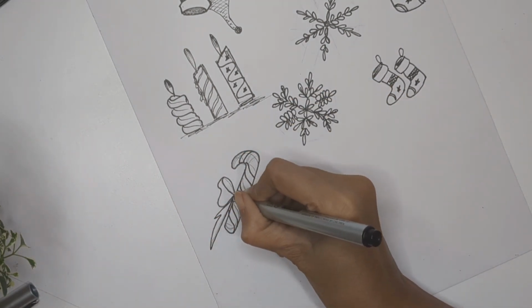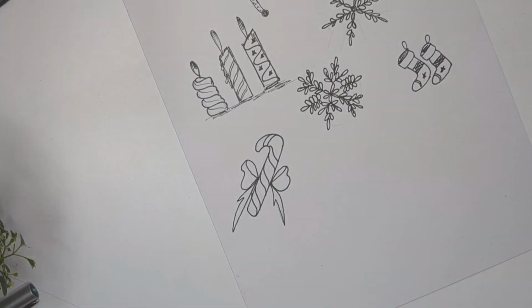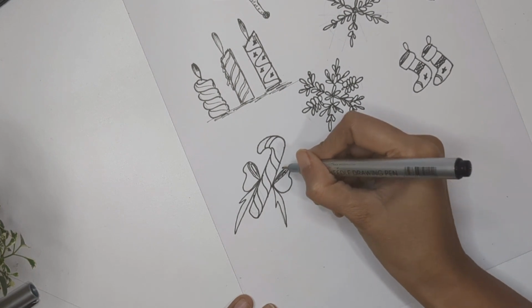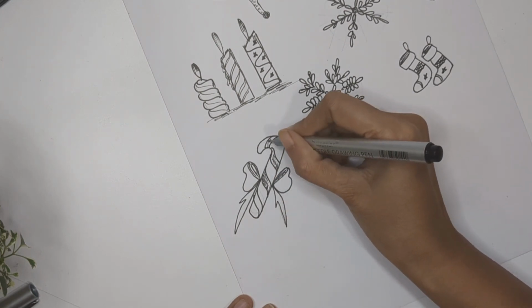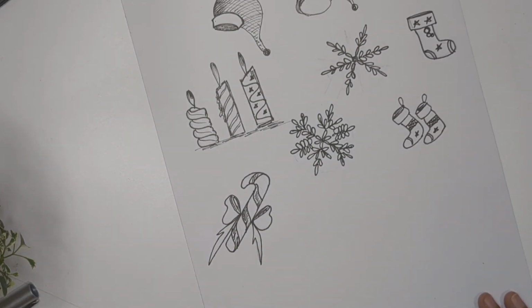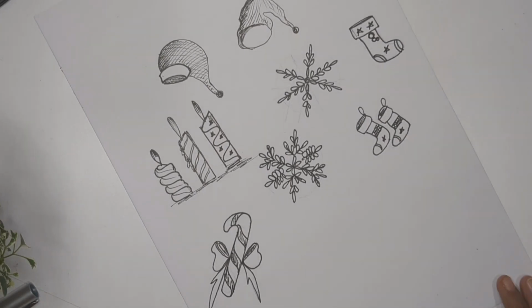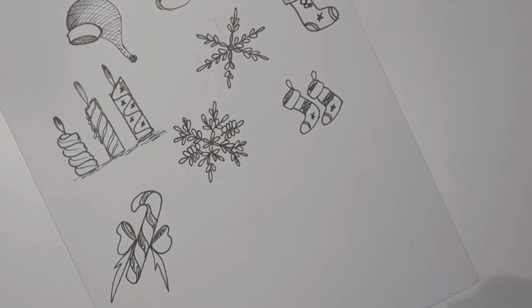This is something we can do. You can definitely add some more elements into it, but I'm keeping it simple because anyways we are going to utilize all these things in our Christmas card series that we are going to start from Tuesday onwards. So stay tuned with my videos and learn how to draw all these things.